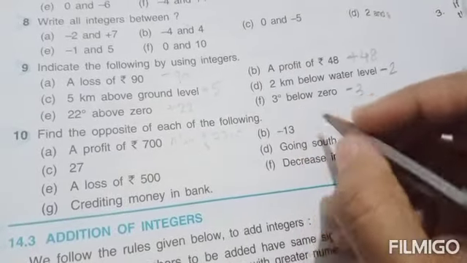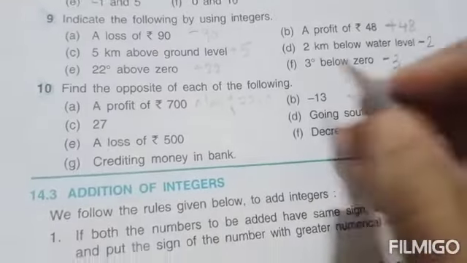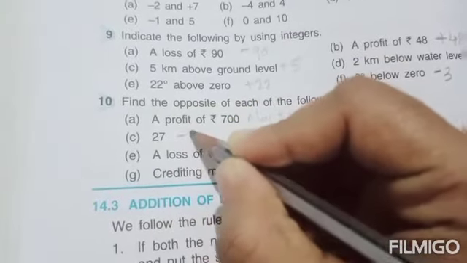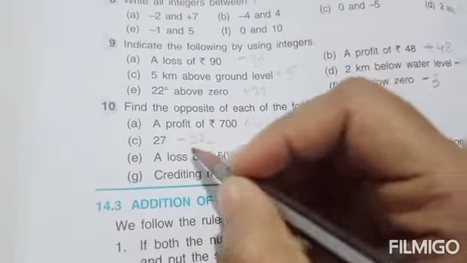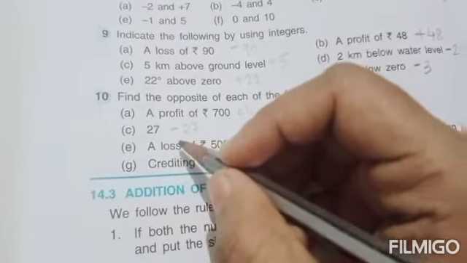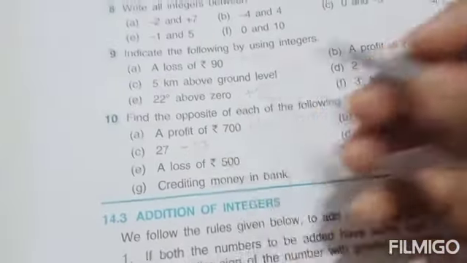Opposite of a negative number will be a positive number. It is positive 30. Now 27. 27 means it is positive 27, so its opposite will be minus 27. Negative 27. Change the sign with the same number. So the opposite of 27 is minus 27.